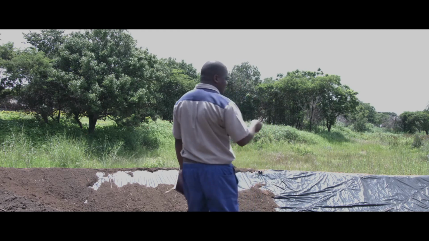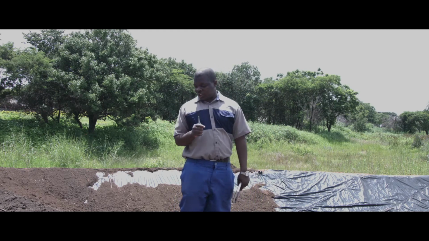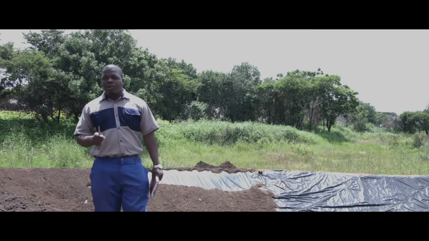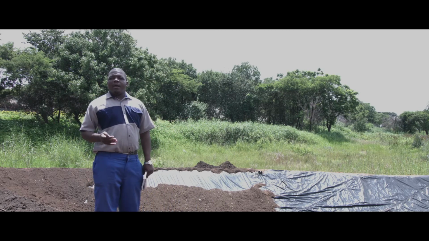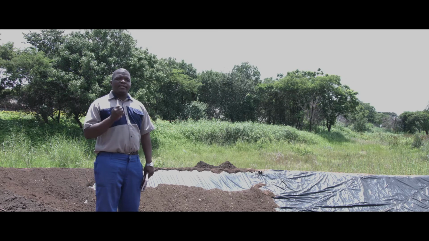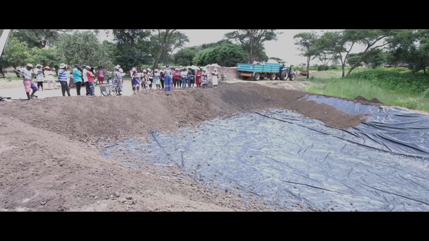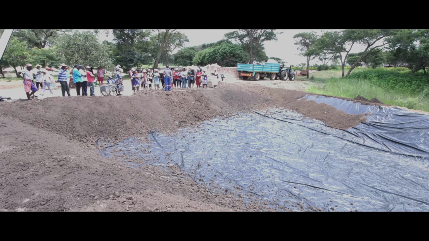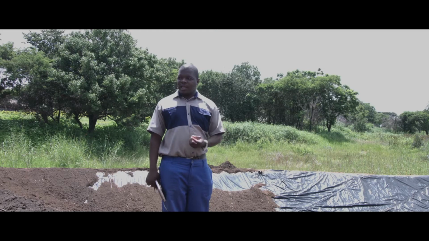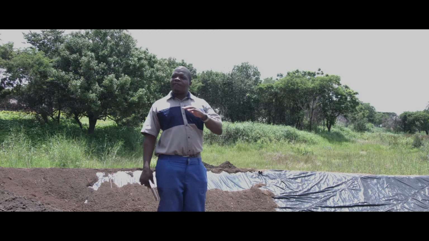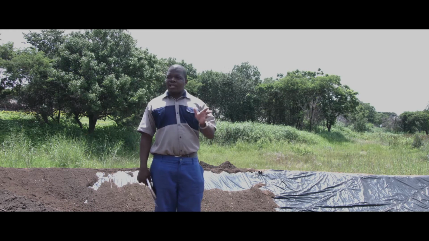And then there is this plastic which we are seeing. For earthen ponds, we use dam liners. The dam liners come in different microns. Microns is the thickness which we have. The dam liner which we use here is 250 microns. 250 microns is easily accessible in the country. But we can also get 500 micron, and we can get 1,000 micron.